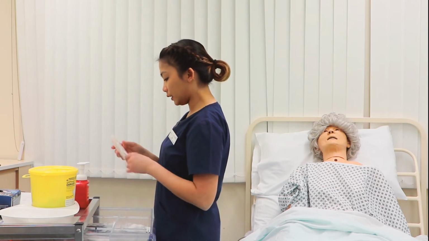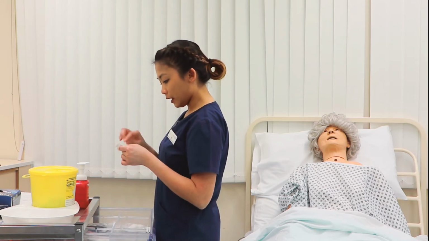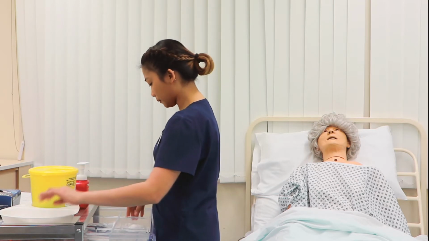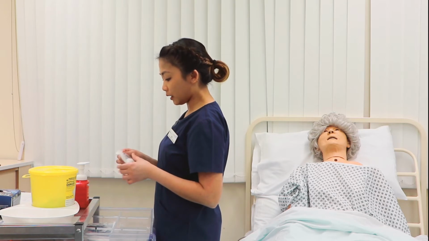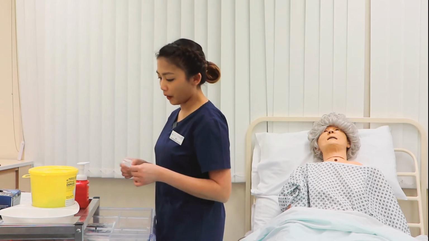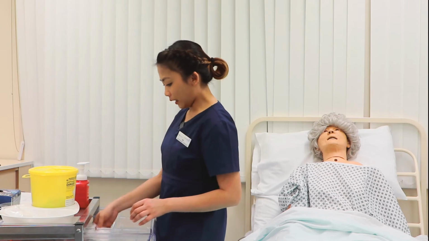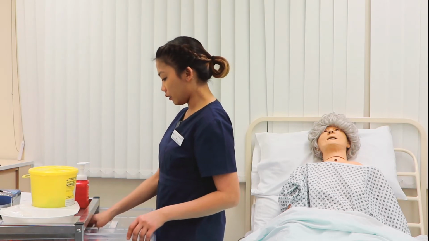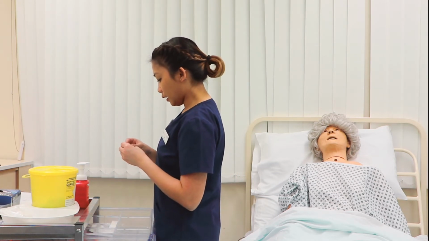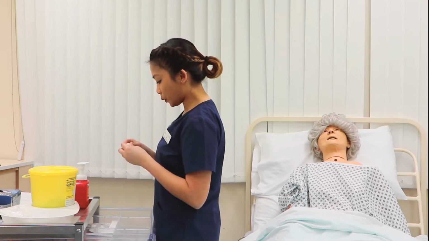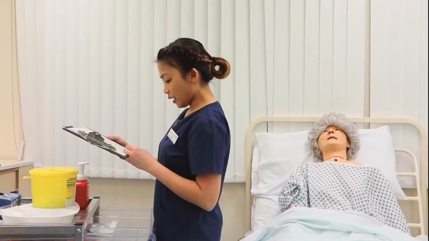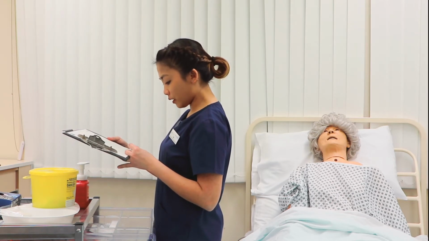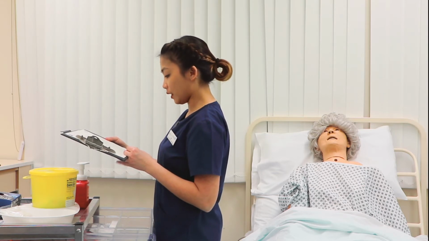My injecting needle, clean, dry, and intact, expires 2026. Cotton balls, I will make sure that they are clean, dry, and intact, and from a container which has not passed the expiry date. And my medication, insulin glargine, 100 units per ml, counter-checking it with my prescription. It's not past the expiry date of 2025, and it's not open past 28 days.